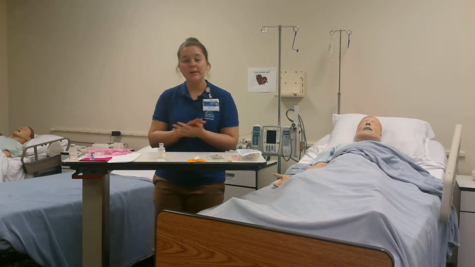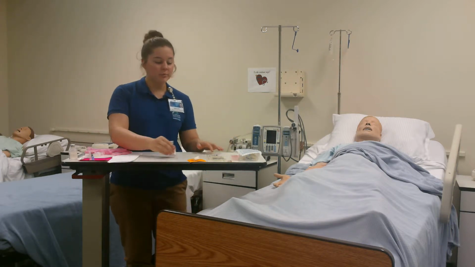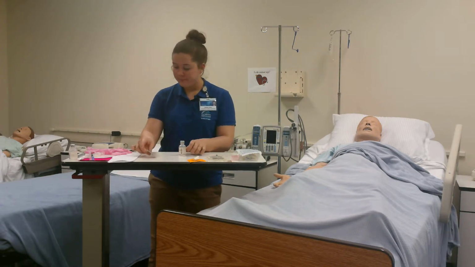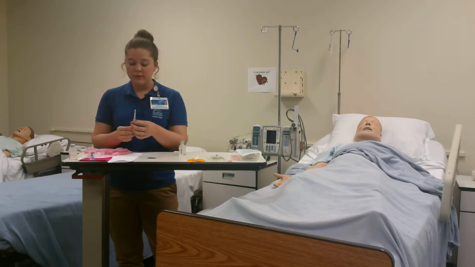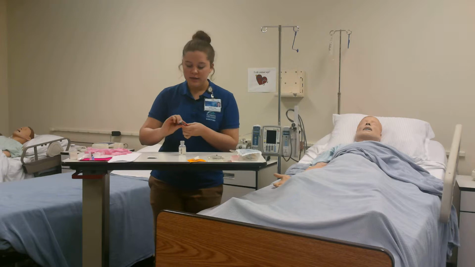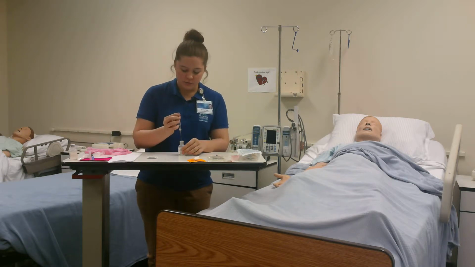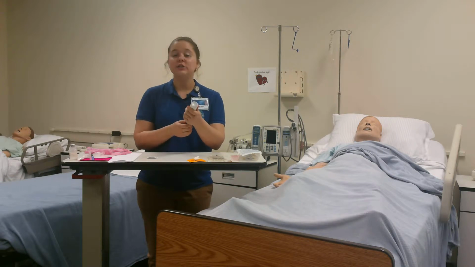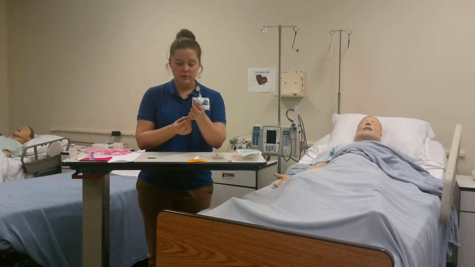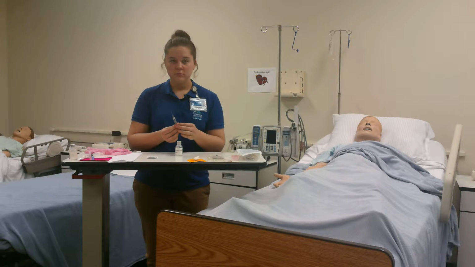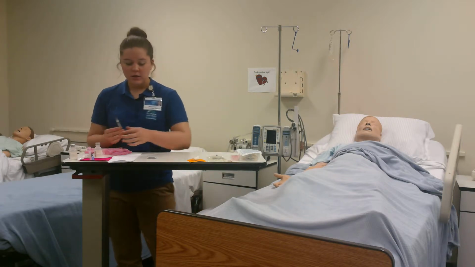Okay, I'm going to perform hand hygiene, and I'm going to perform proper aseptic techniques. So I'm going to clean my vial, and I'm going to draw 1 milliliter of air, and I'm going to inject the air into the vial. Okay, and I'm going to draw back 1 milliliter of vancomycin. Okay, and we will continue.